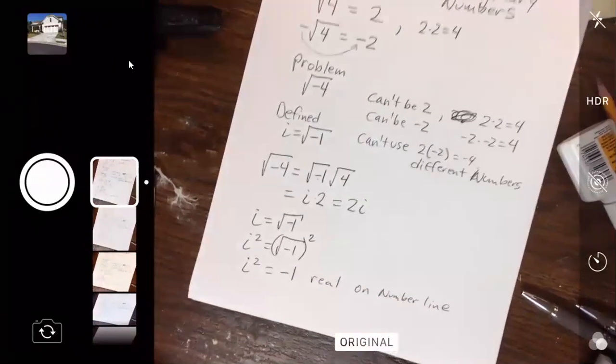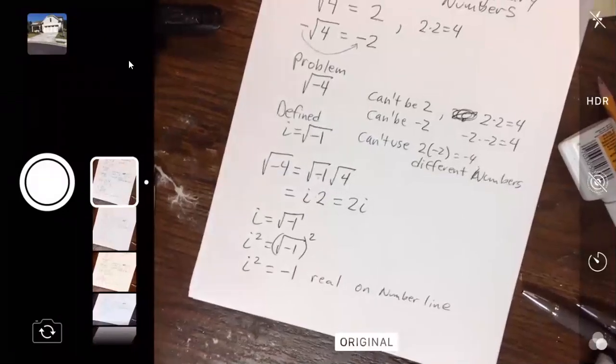All right, let's pause for station identification. Did this ring any sort of bell?